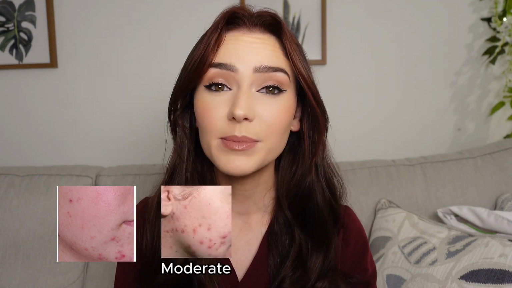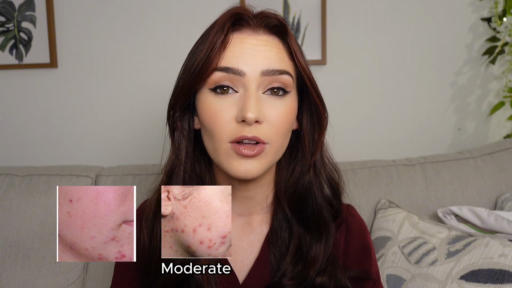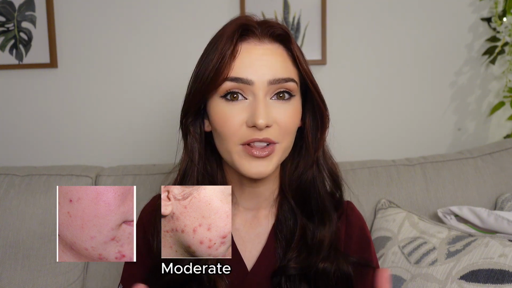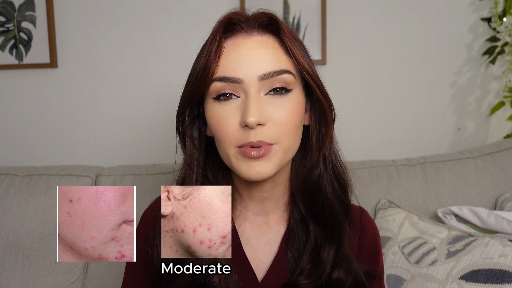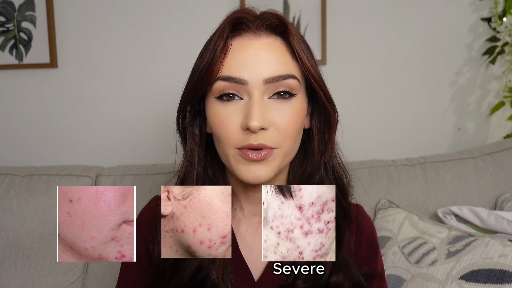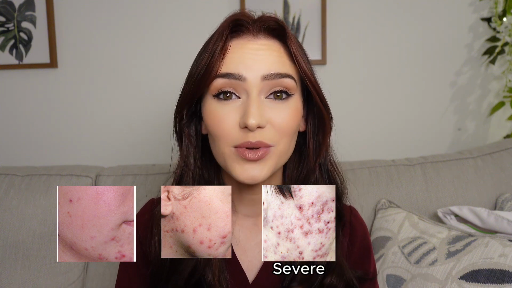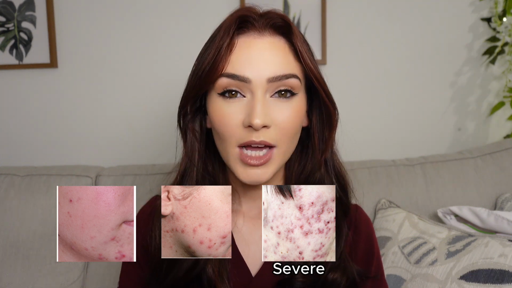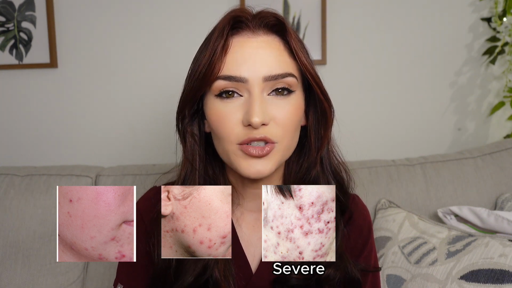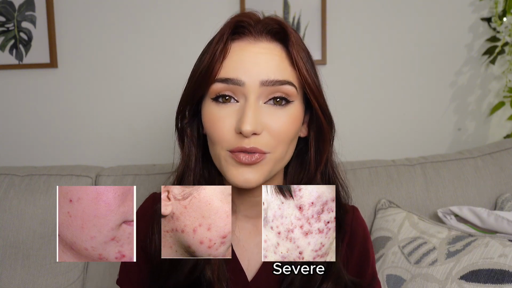For those with moderate acne, we start to see a few more papules and pustules, and now even nodules on the skin. Nodules are larger inflamed bumps that result from follicular rupture, but we'll get back into that shortly. Severe acne presents in various clinical forms. We start to see many papules, many pustules, and even more nodules and cysts with likely scarring on the skin. Nodules may even start to form tracts underneath the skin that connect with each other, known as sinuses, in certain severe clinical forms.